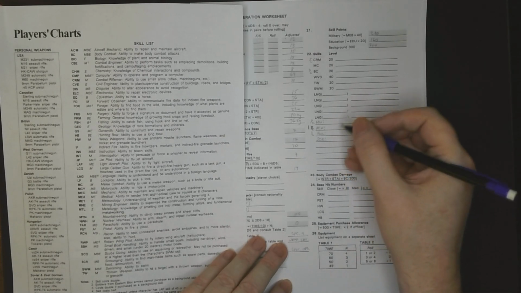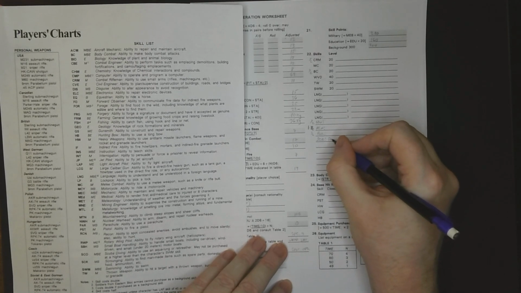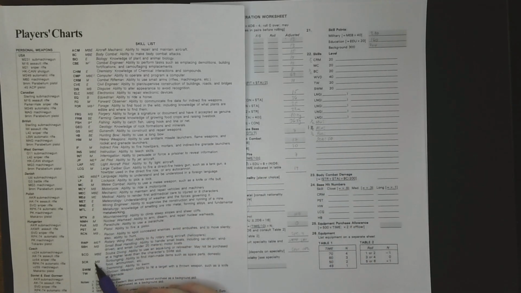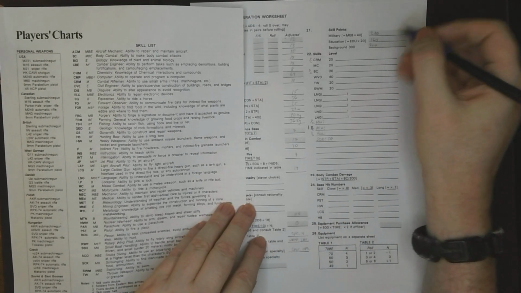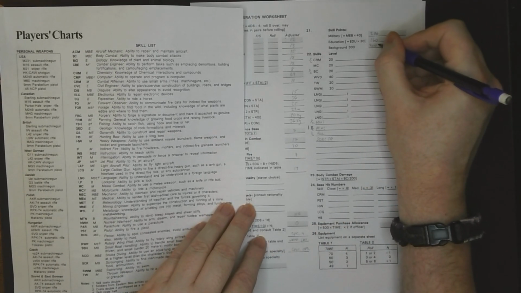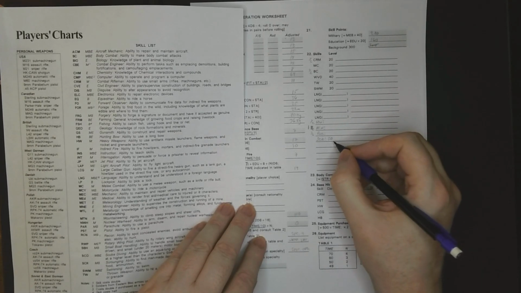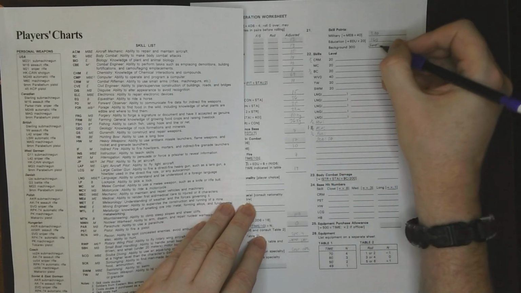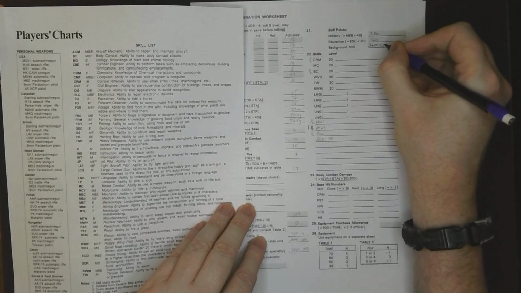Let's just start. We'll start off at 50. Now, scrounging is military or background. We're going to use some of our background points. So that's just 1 rank per skill level increase. So that would be 50 points, taking us down to 250.